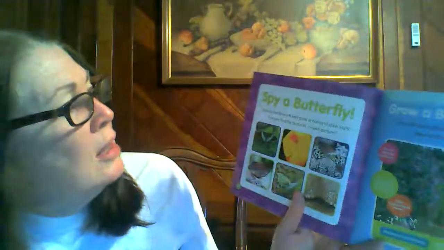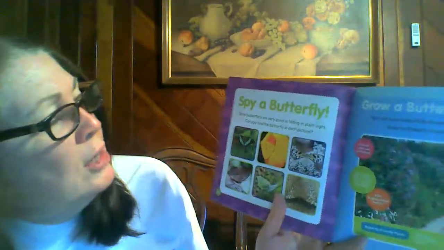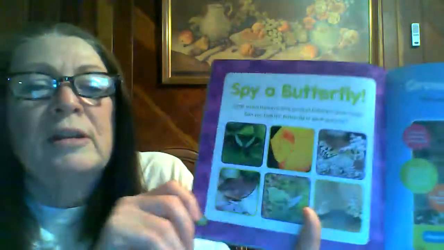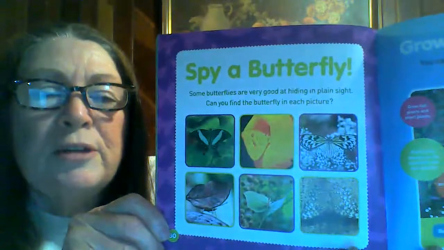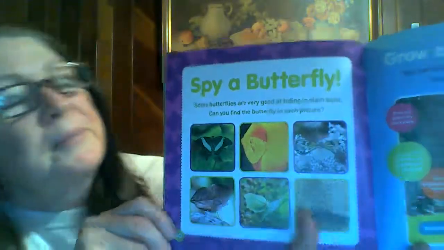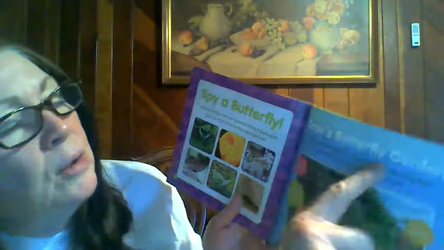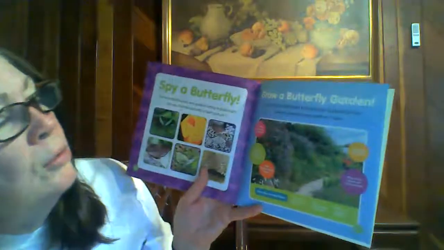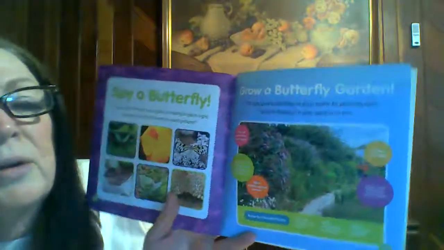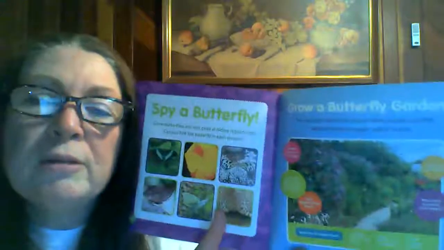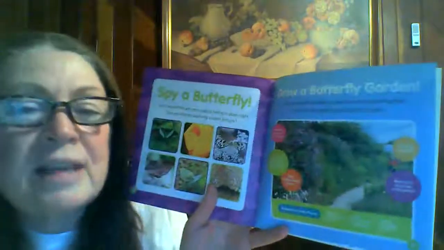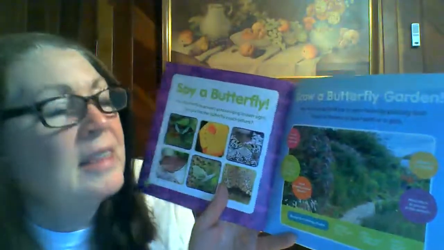Spy a butterfly. Some butterflies are very good at hiding in plain sight. Can you find the butterfly in each picture? Look closely. Can you see the butterfly? It's hiding, isn't it? It's blending in to hide. And grow a butterfly garden. You can lure butterflies to your home by planting their favorite flowers in your yard or in pots. So if you want more butterflies at your house, plant some beautiful flowers for the butterflies to come and taste with their feet and then get the nectar.